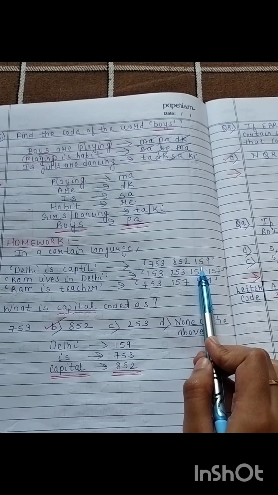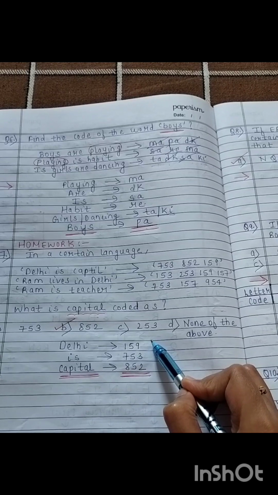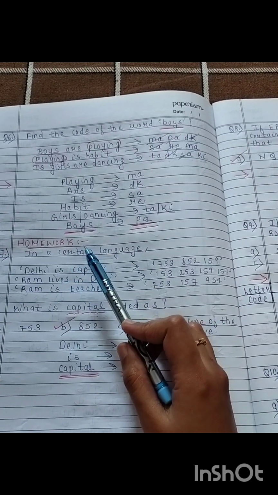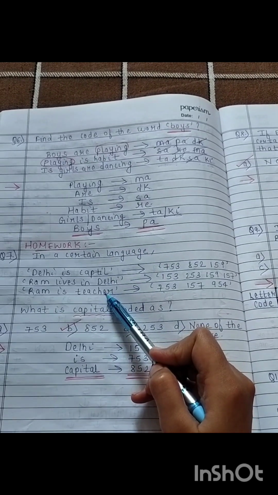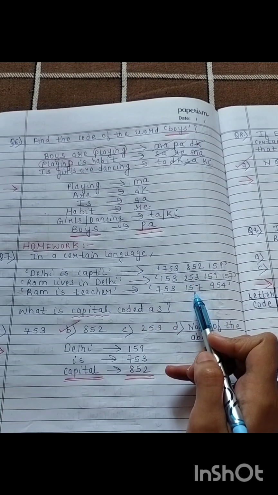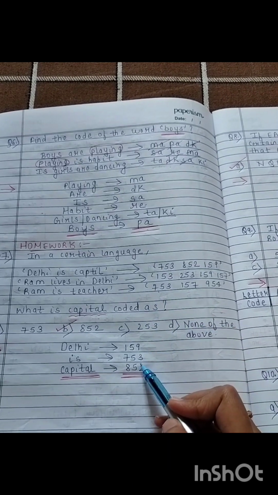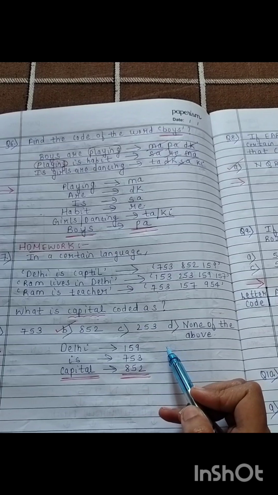Correct? So for Delhi it will be 159. Now we will find out for "is". "Is" is present in the first and third sentence. So what is common here? 753 is common. So the code for "is" is 753.